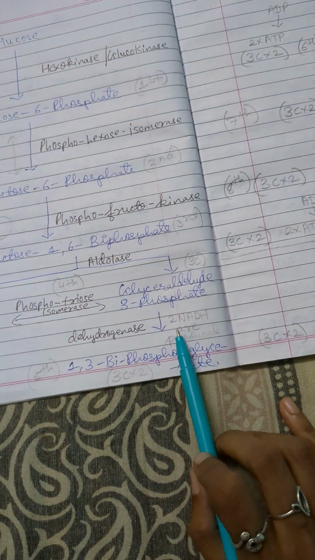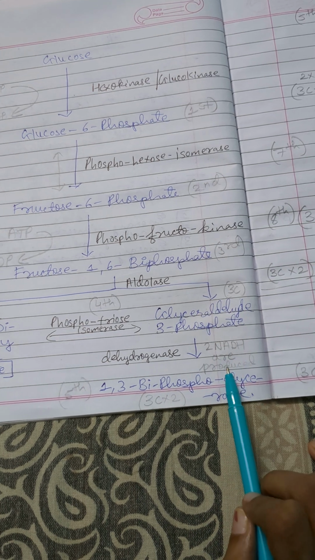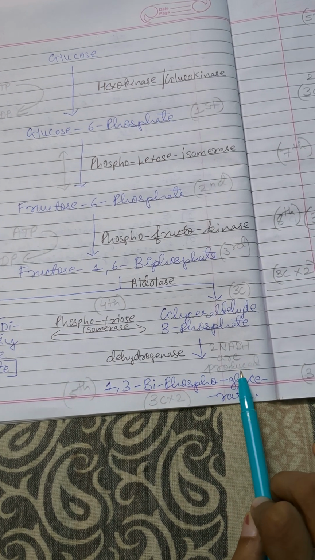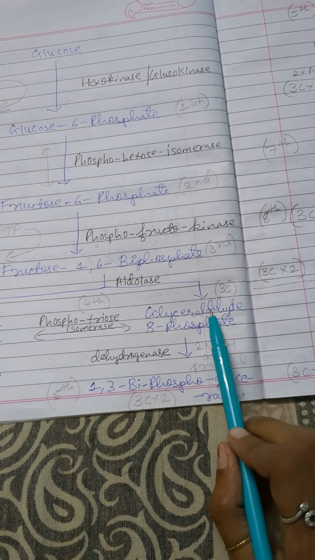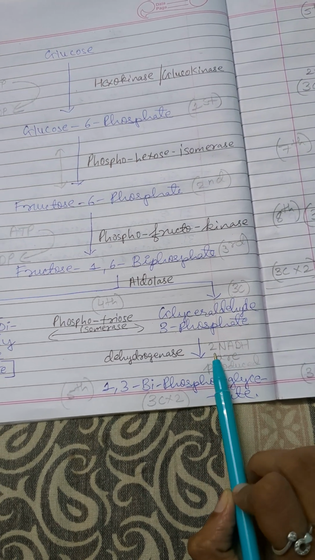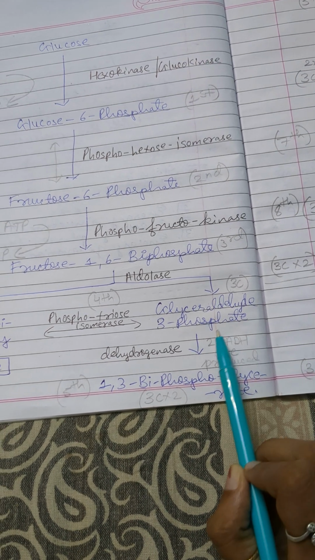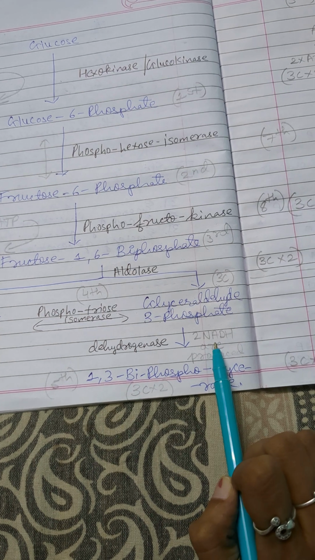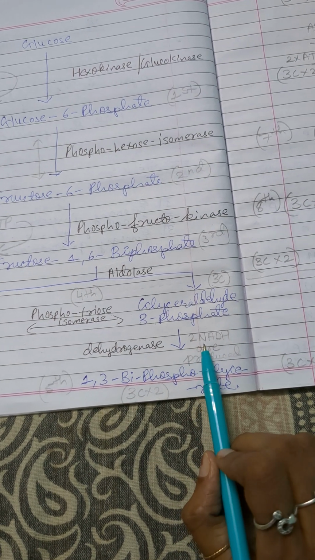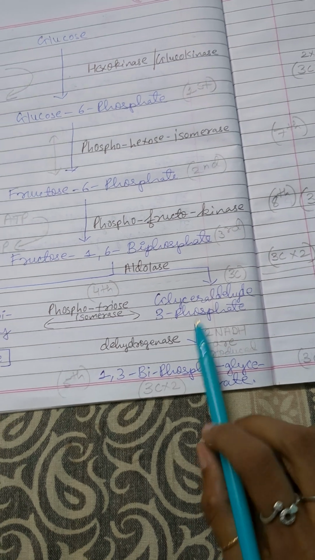Then 2 molecules of NADH are produced here in the formation of 1,3-bisphosphoglycerate from glyceraldehyde 3-phosphate. These molecules of NADH produced in the glycolysis cycle are further utilized in the ETC chain.